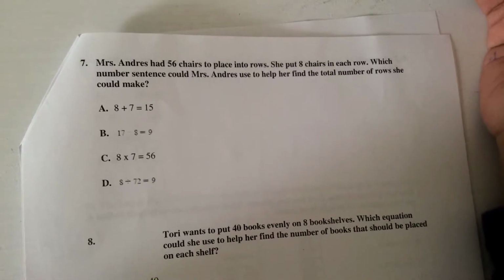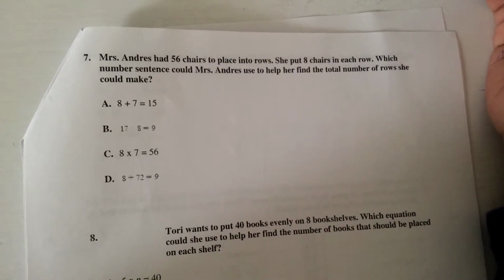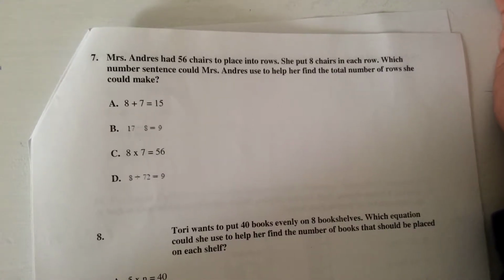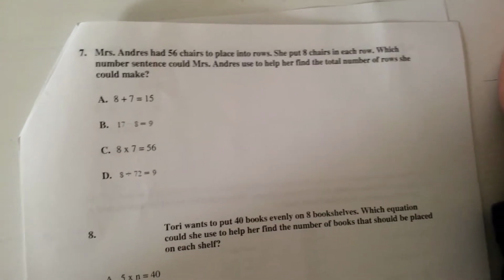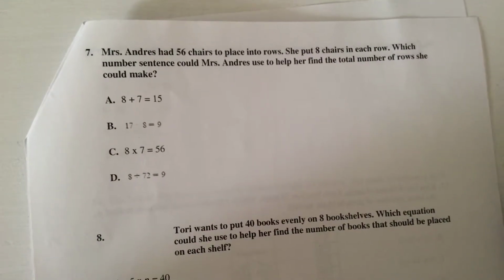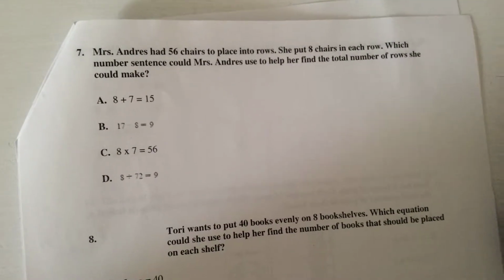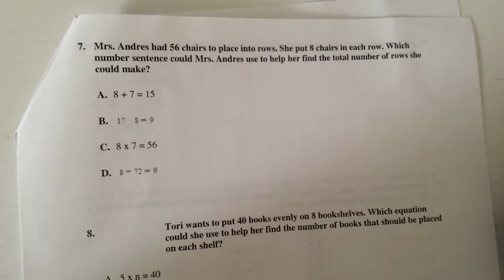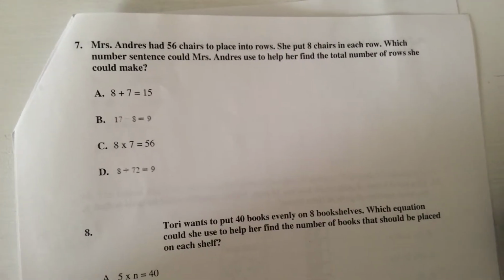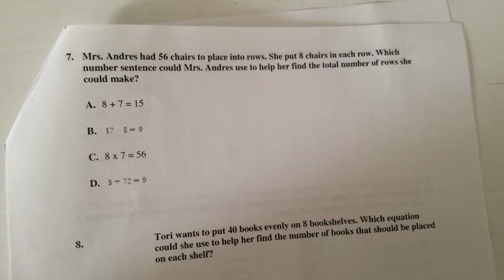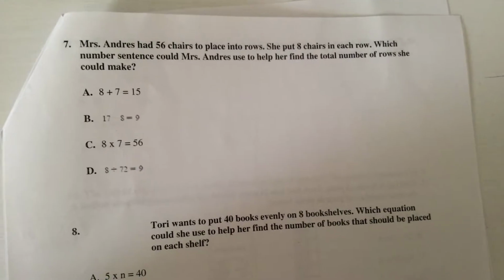Today I'm going to show you how to solve another word problem. Remember, when you are solving a word problem, you need to use all the work habits I taught you. First, you will need to read your word problem 3 times, and then you circle important information. That will help you solve these word problems.